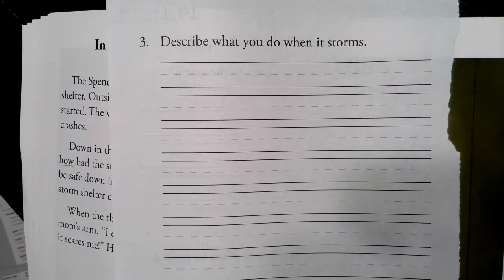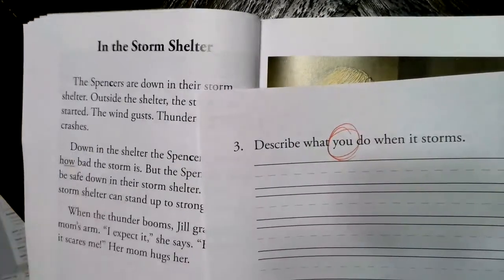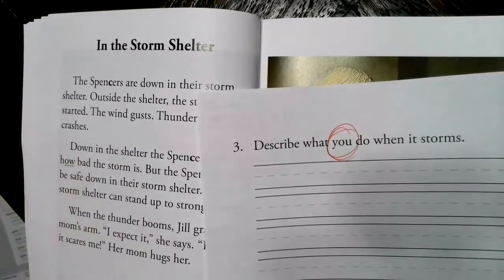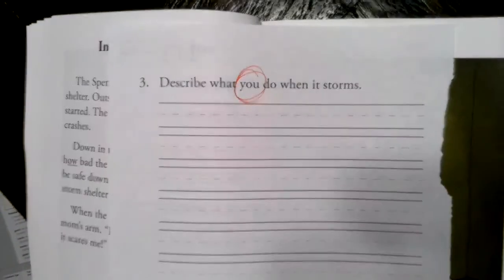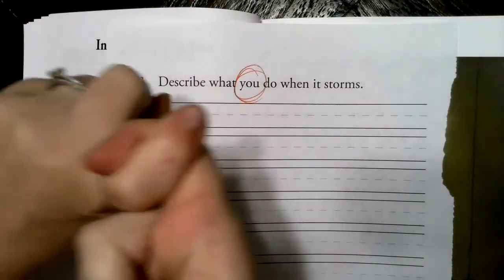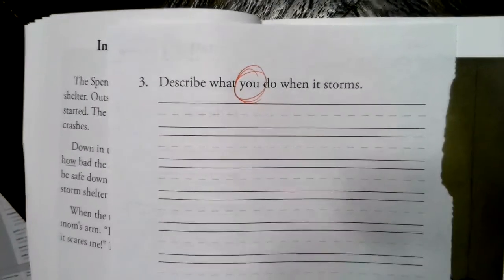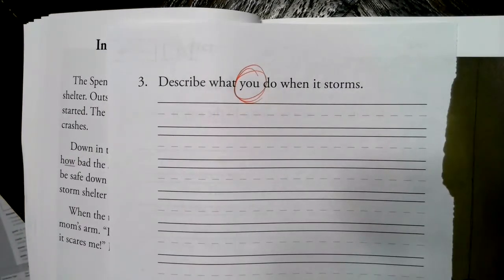They don't give us a page number because you're not going to find what you do in a storm in the story. We're going to find what the Spencers do. This should be what you do. And I don't like that we've had nasty weather lately, but there are real life experiences lately that you can connect to. What did you do on Easter when we had that tornado warning? What did you do last week when there was all that nasty rain that came through? Do you watch the weather?